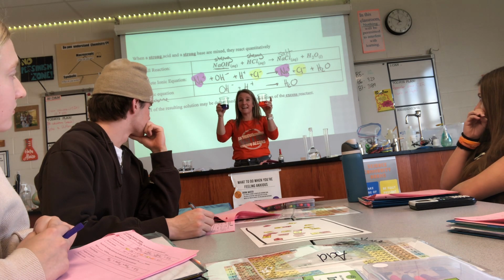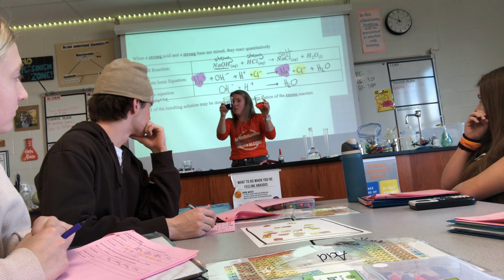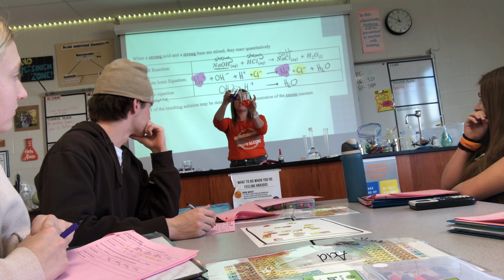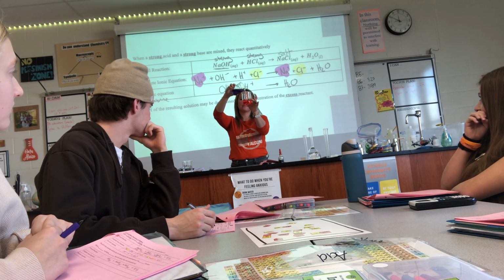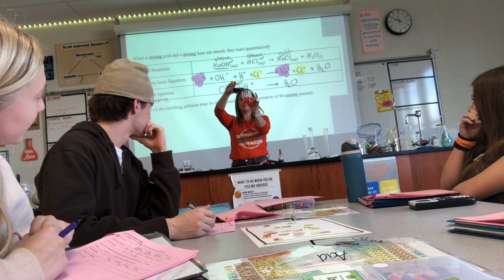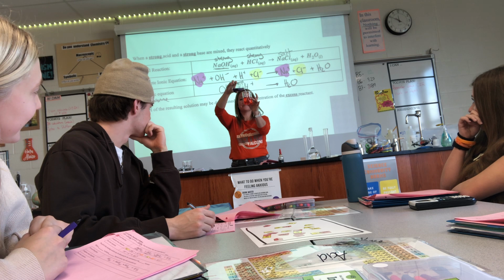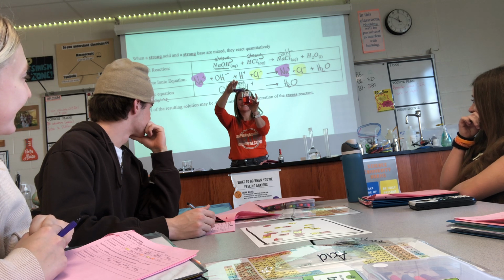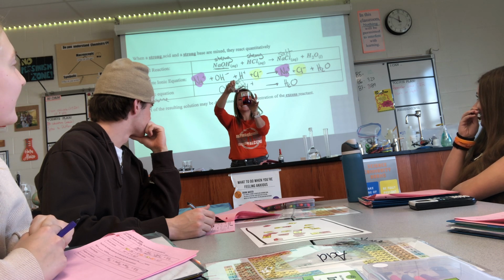If I pour them together, what am I going to make? Salt water, right? Can I drink it? I'll pour them in this way. Whoa, it's increasing in volume.